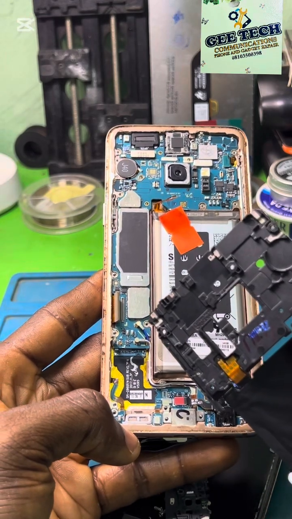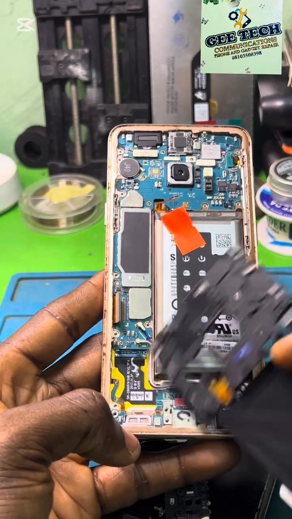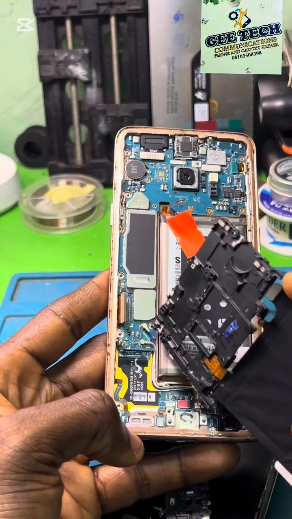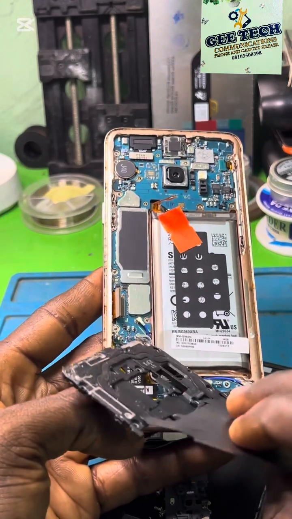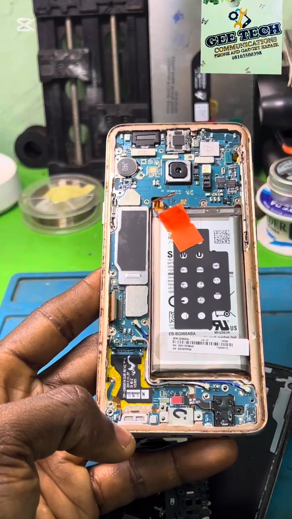Maybe water damage. Now during the charging process, it loops and there is a short around this terminal here, underneath, lower in the terminal here. So it can cause it.